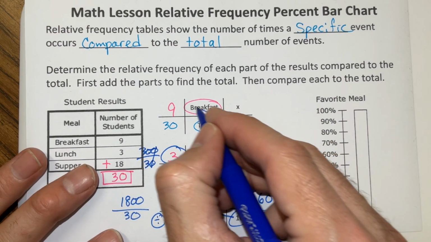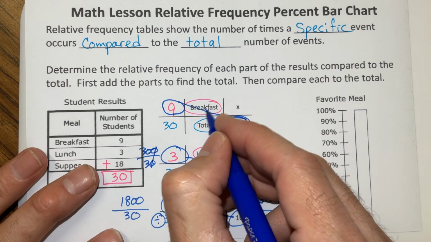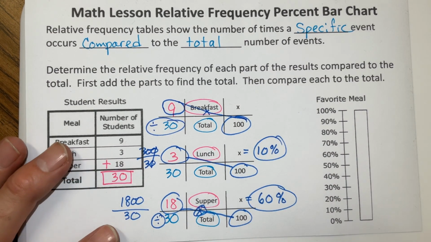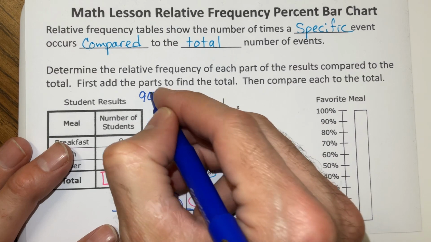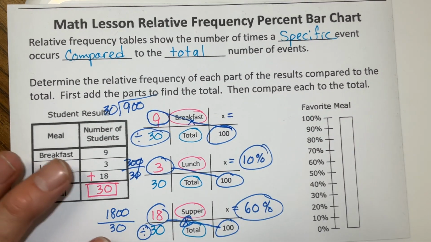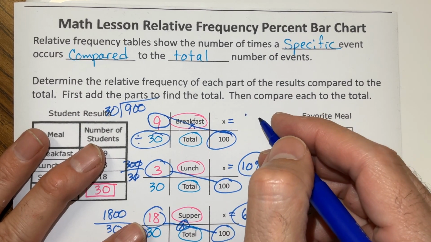We multiply the diagonal numbers, divide by 30. So we have 900 divided by 30. What percent chose breakfast? 30%.